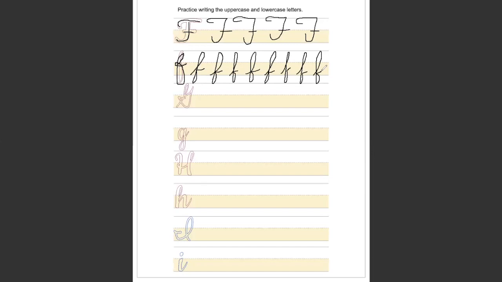We're just learning the shape of it right now. When you finish tracing all the f sounds, go ahead and give me a thumbs up so I know we can move on. I know the g sound is going to be quite challenging.